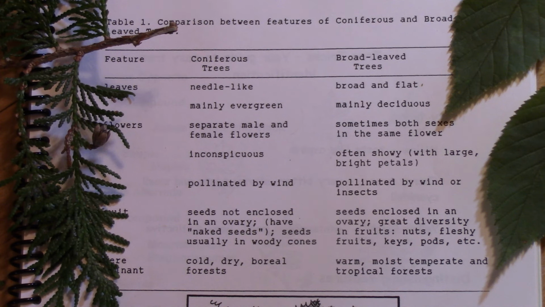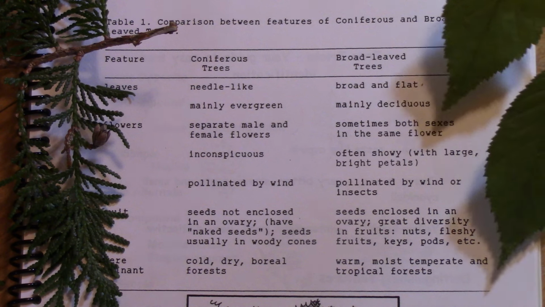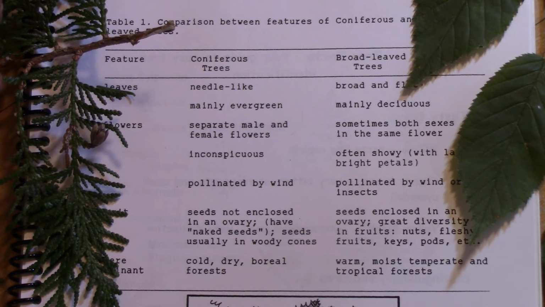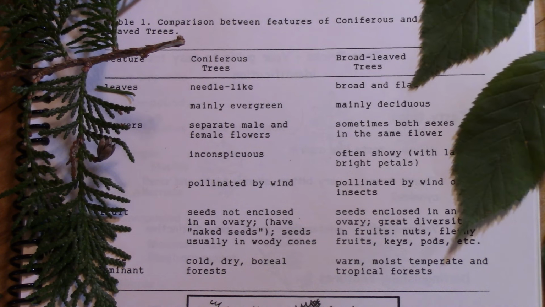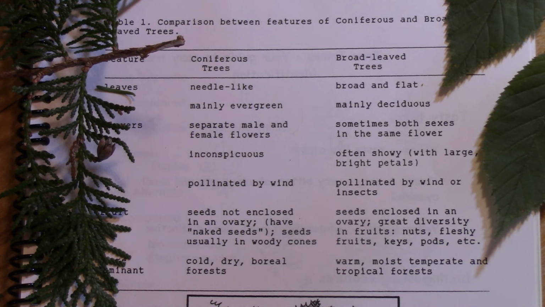So when we talk about gymnosperms versus the rest of the trees, gymno we talked about being naked seed. That's in comparison to the broadleaf fruit, which all have some kind of fruit protecting that seed, even if that fruit is an acorn or a maple key. But you do sometimes see some conspicuous fruit like cherries. That is the difference between conifer trees and broadleaf trees.